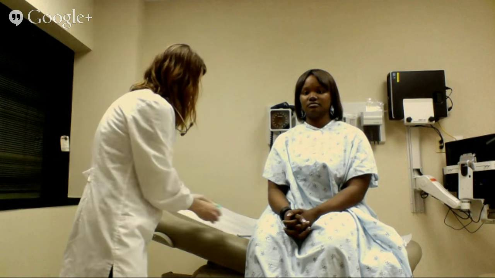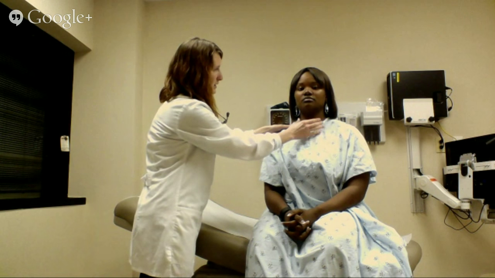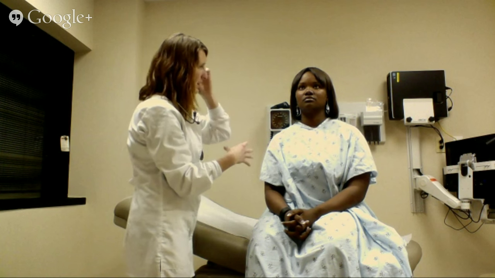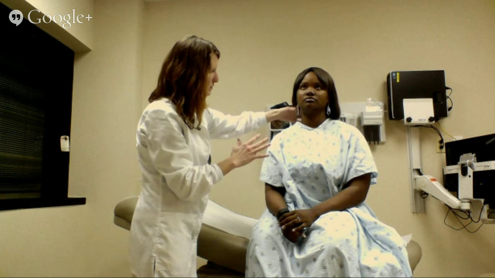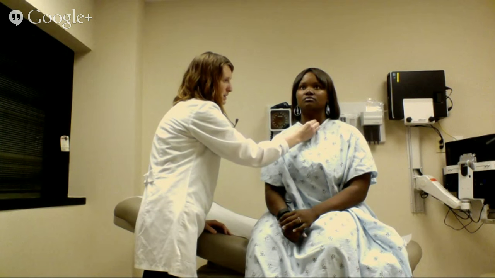So now from her mouth, we'll move down to Tiffany's neck. Again, I'm just looking at Tiffany's neck, assuring that the trachea looks midline, that there's no fullness or edema noted to her neck, and no visible lesions or masses on her neck that I've noticed. That helps to assure that it is midline, which it is.